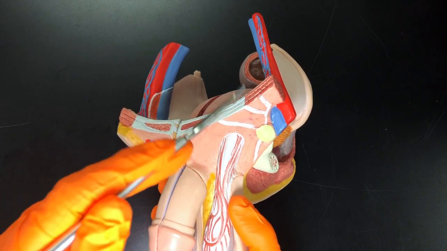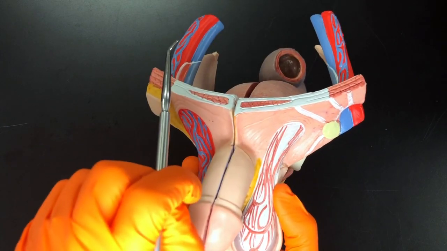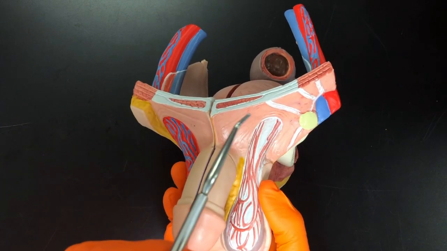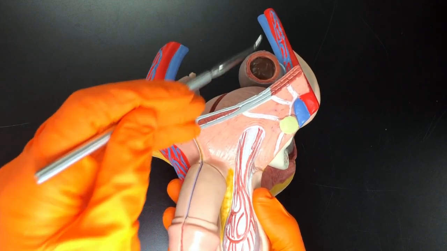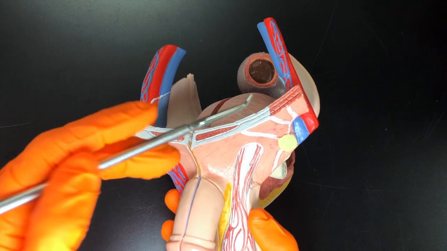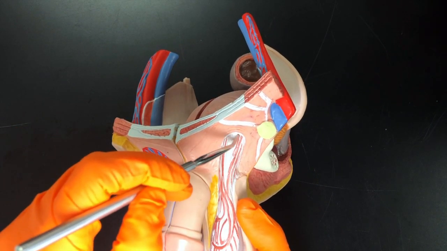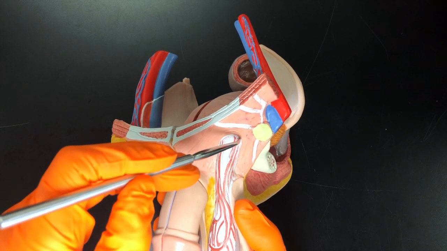There is a tunnel-like passage called the inguinal canal. There's one on either side, and that allows for the passageway of the spermatic cord to go into the abdominal pelvic cavity. This part right here, that's called the superficial inguinal ring. That's just this part specifically.